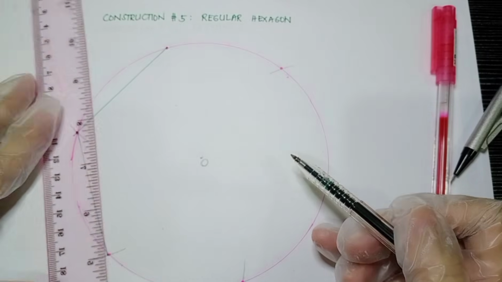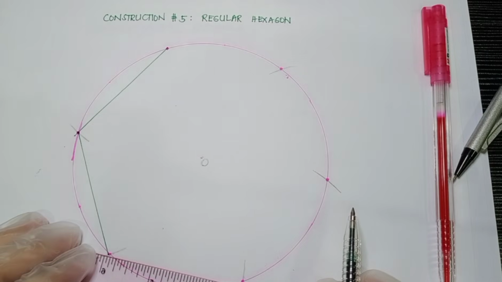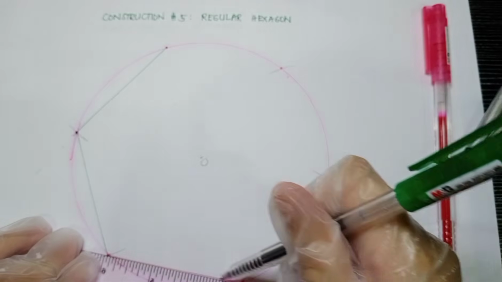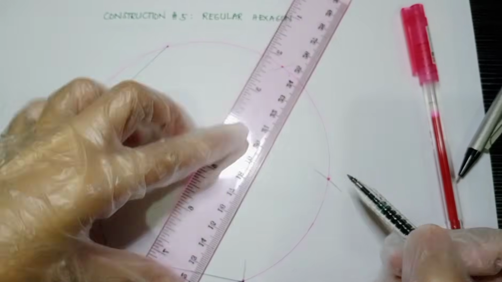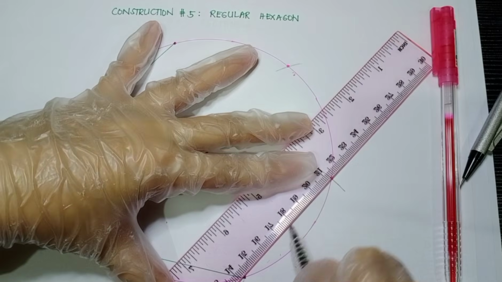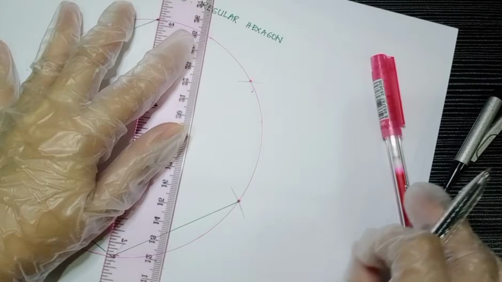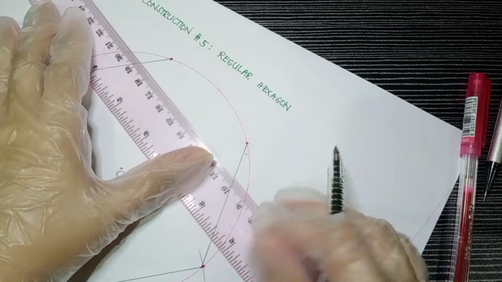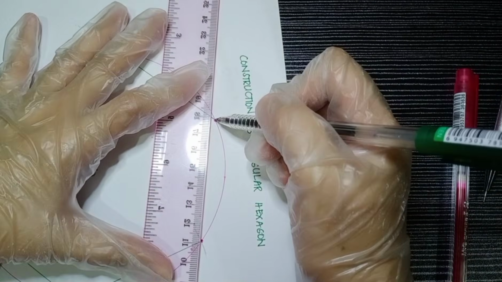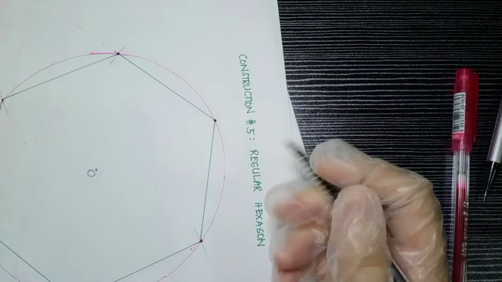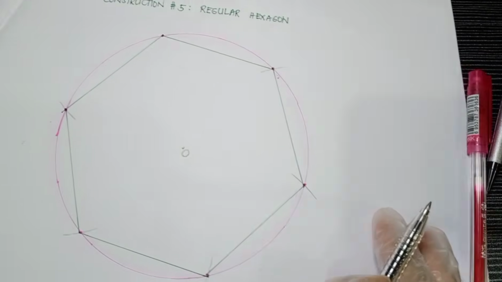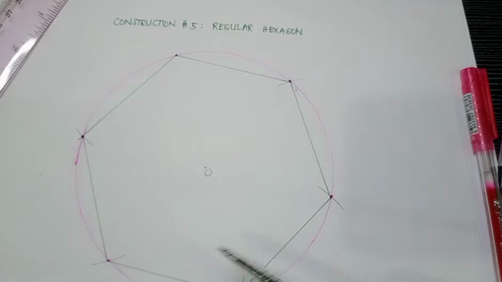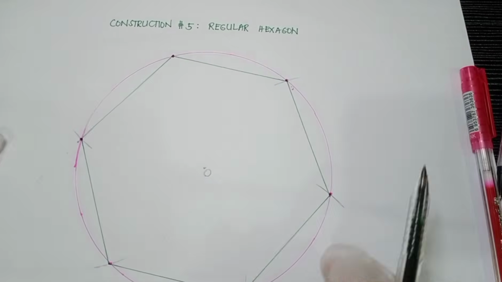Your second side, your third side, fourth side, fifth, and then sixth. So we now have a regular hexagon. So we have 1, 2, 3, 4, 5, 6 sides with equal length.